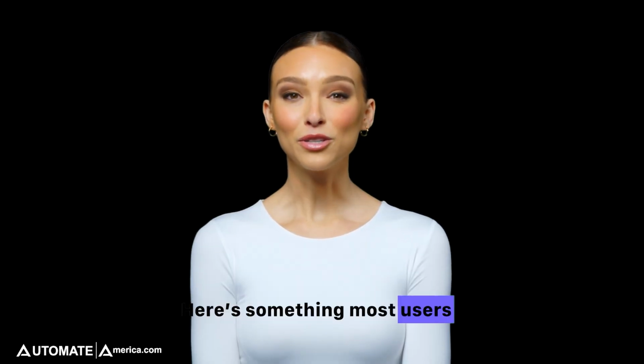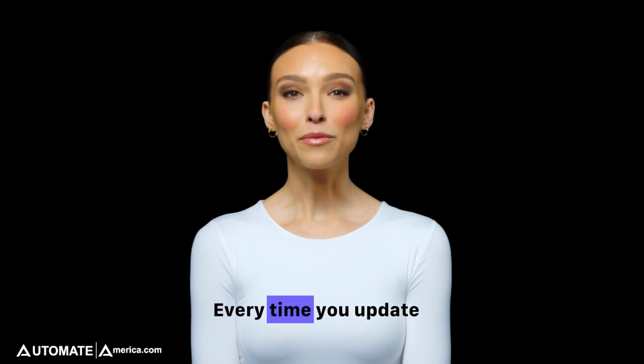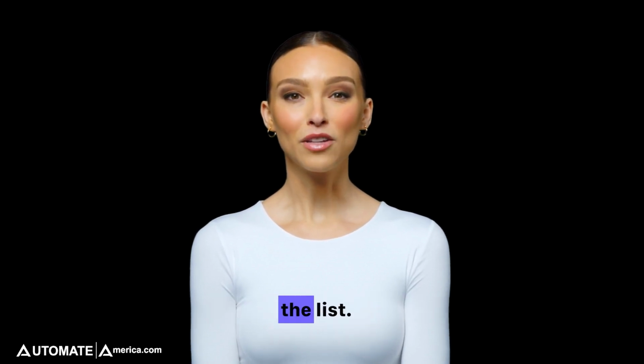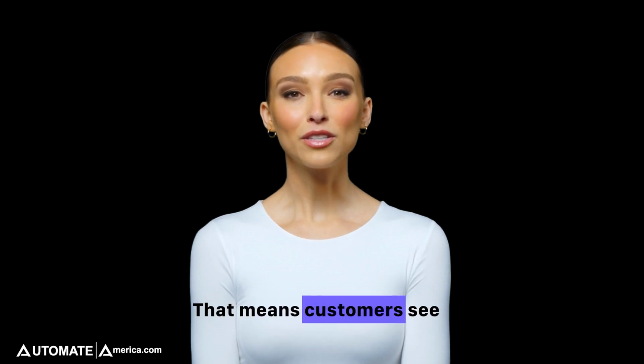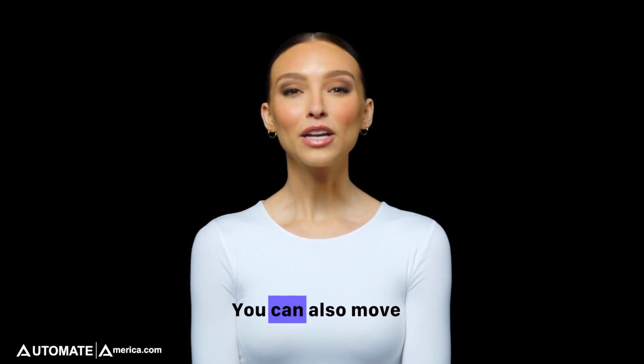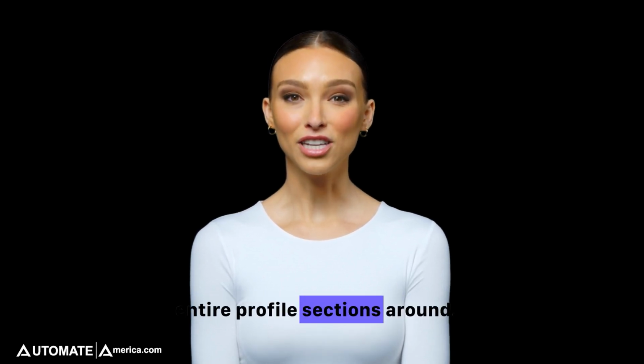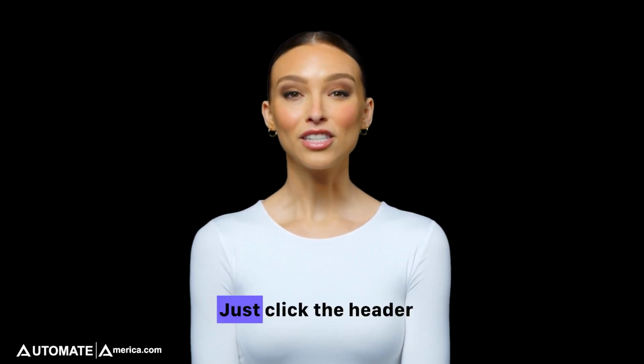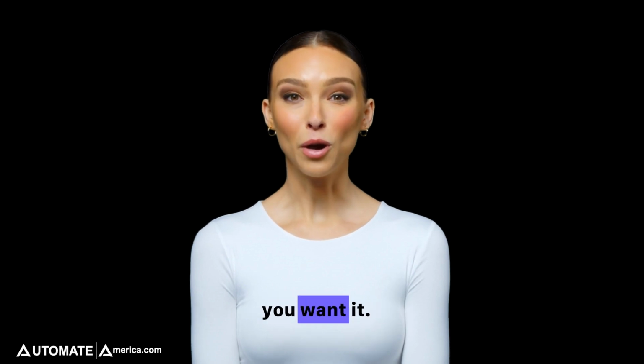Here's something most users don't know. Every time you update your profile or mark yourself available, you move to the top of the list. That means customers see you first. You can also move entire profile sections around. If one part of your profile makes you stand out, move it closer to the top. Just click the header and drag it where you want it.